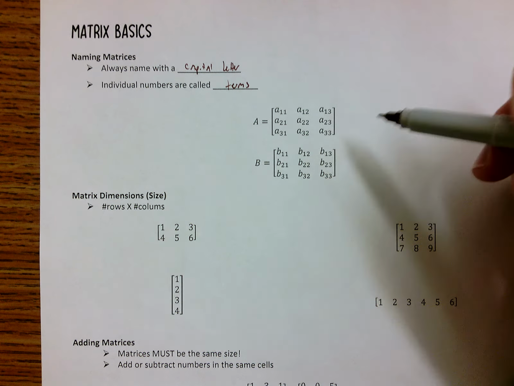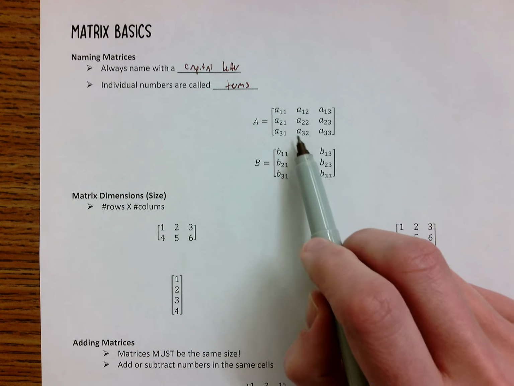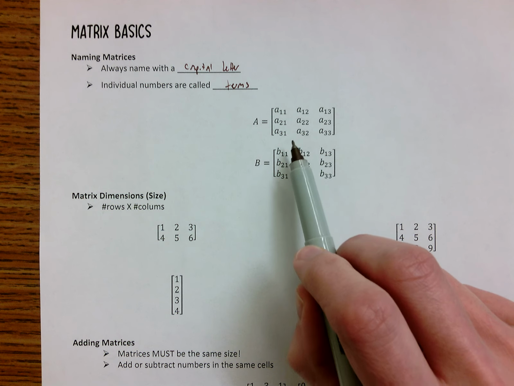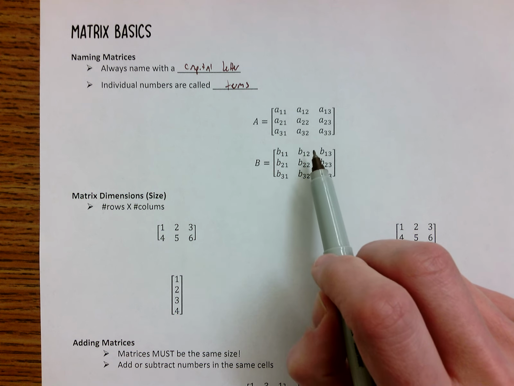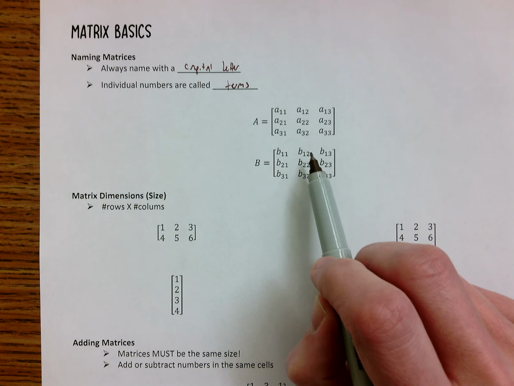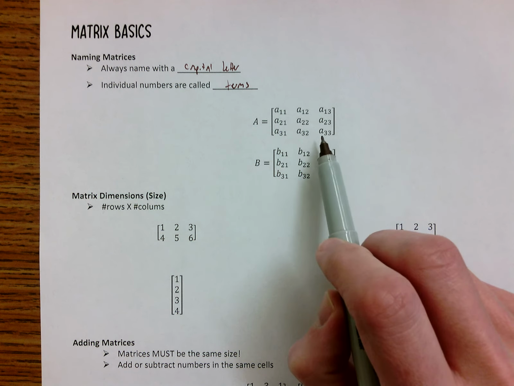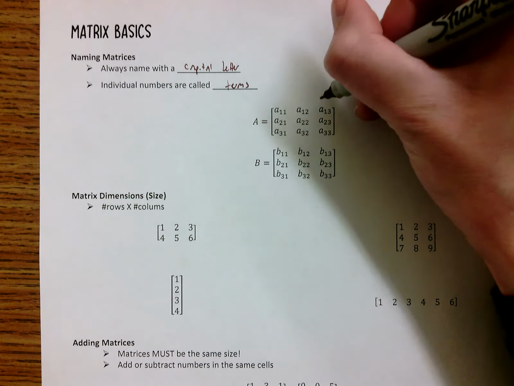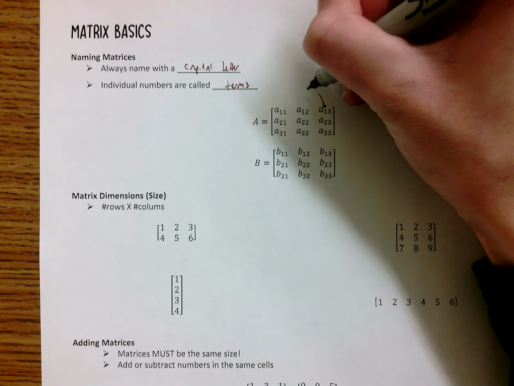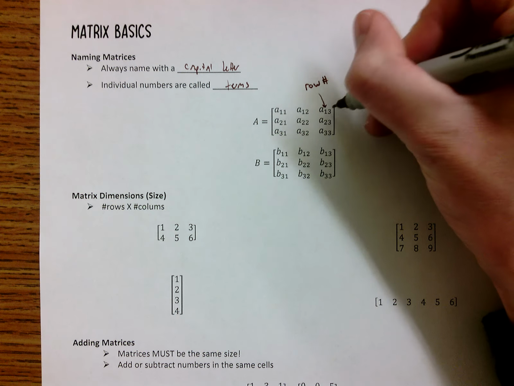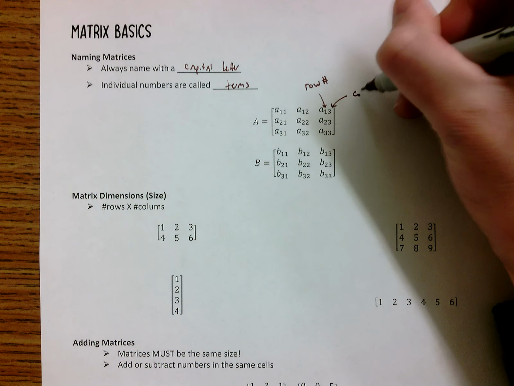So all that this is, it's a descriptor. It's telling you where this term is. How far over and how far down do you have to go? Kind of like plotting points. So the first number tells you which row you're in. So that's the row number. And then the second one tells you the column number.